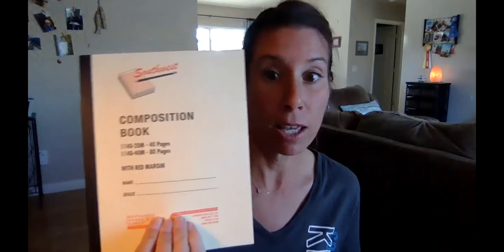Today for our science lesson, you are going to need some materials. You are going to need your science book. You are going to need your composition book that looks just like this. Both of those things you should have gotten in your materials pickup yesterday.